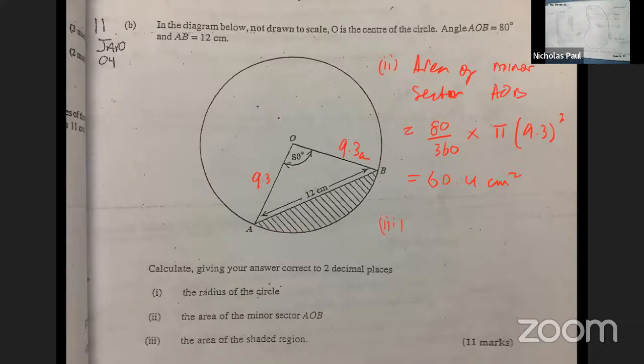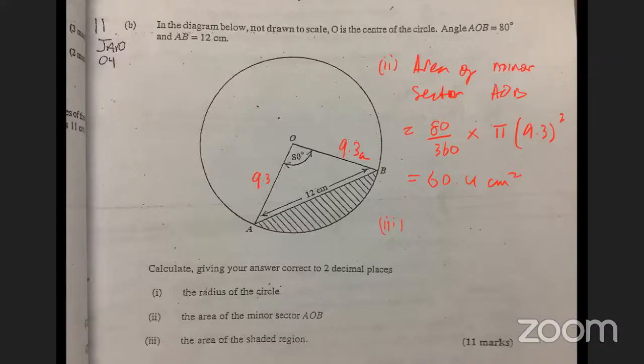Try it quick. Let's see what you got. What's the formula you're using for the area of the triangle, Christian? Half AB sine C. Should be done.